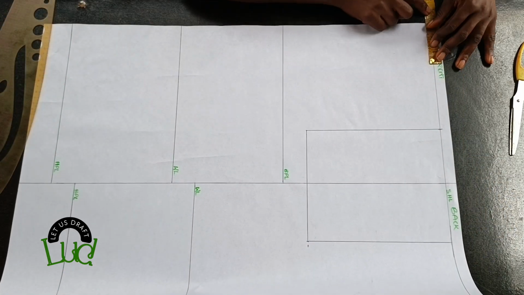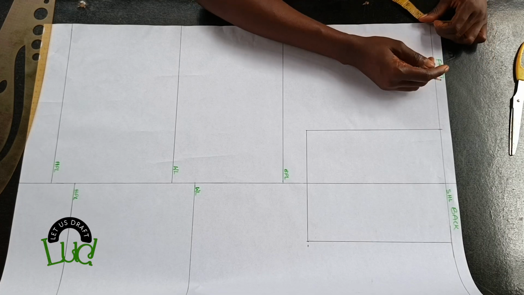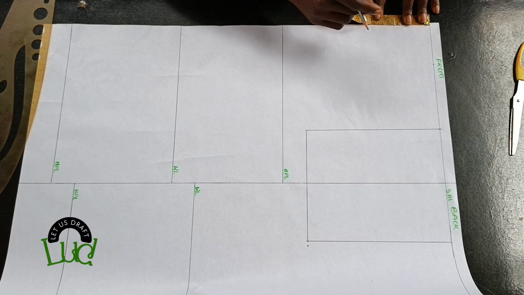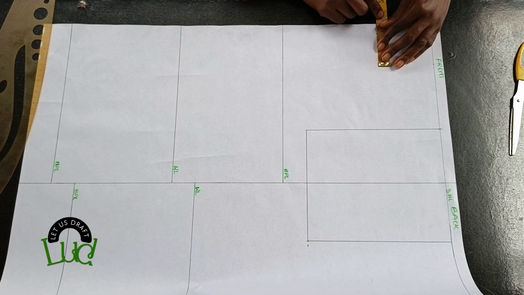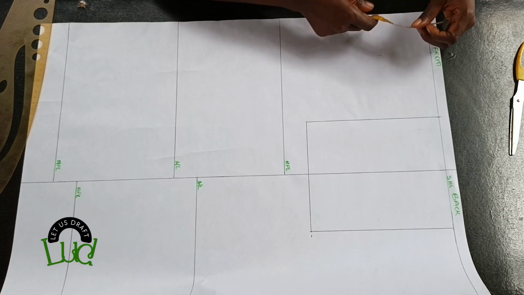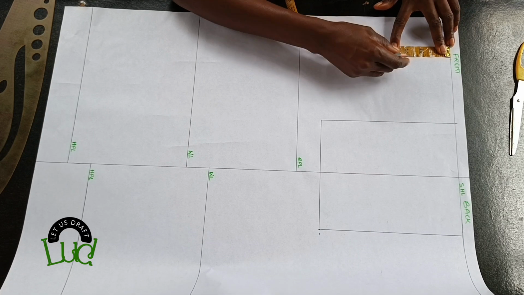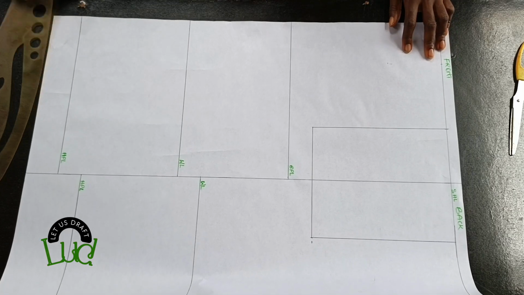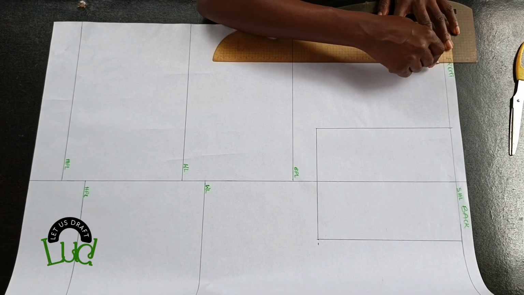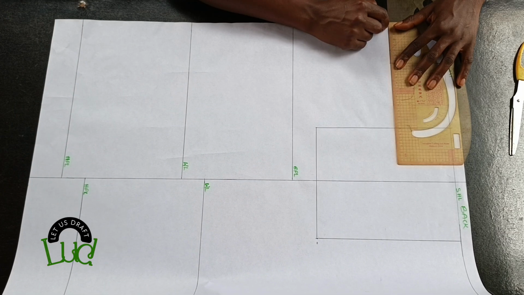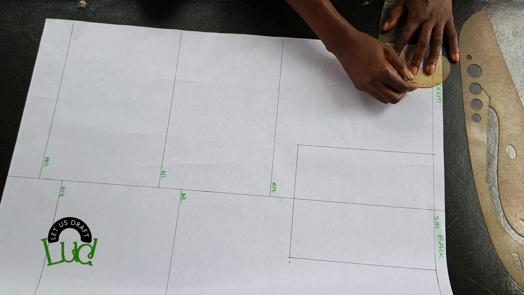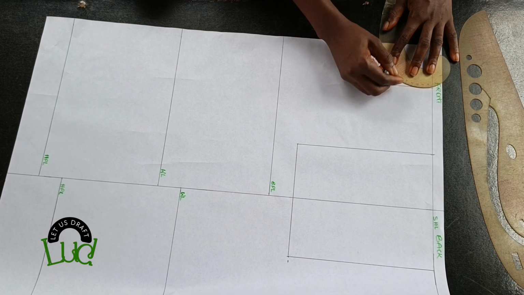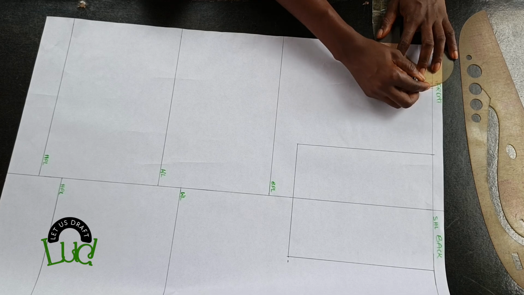Next, I'm going to mark 3 inches neck width here, and then come down here to 3.5. That's my standard neck width and depth. So I'm going to give it a square line using the 3 inches neck width and the 3.5 neck depth. After marking it out, this is what it's looking like. This is just so it's easy for you to give it the perfect neckline curve. If you don't want to do it that way, just place your curve as you see me do it here and give it a round neckline shape.